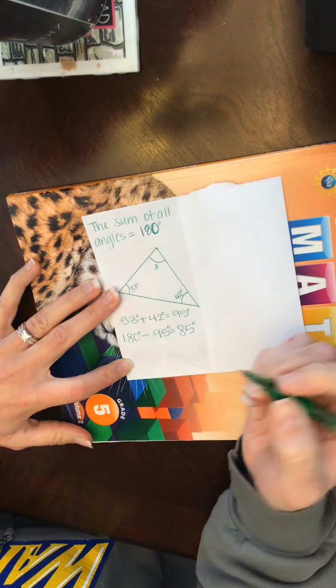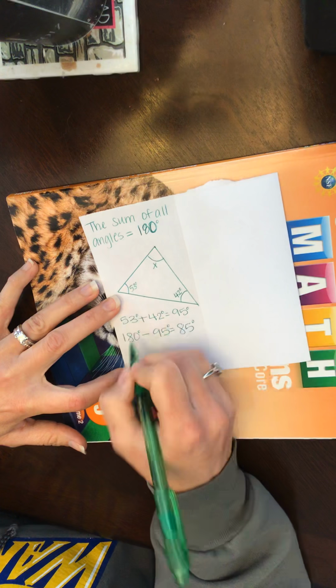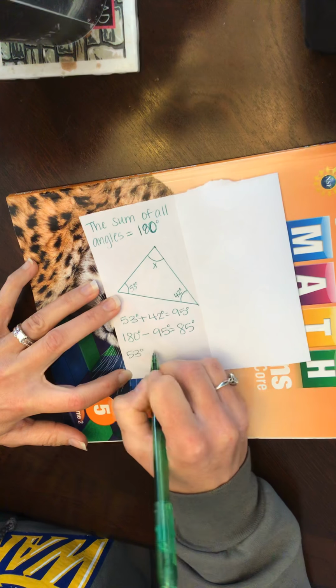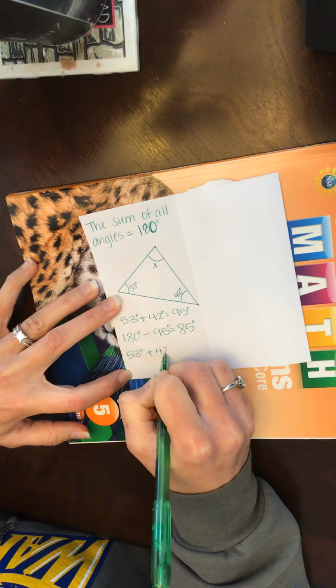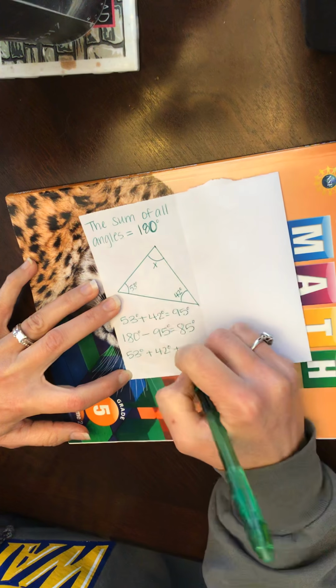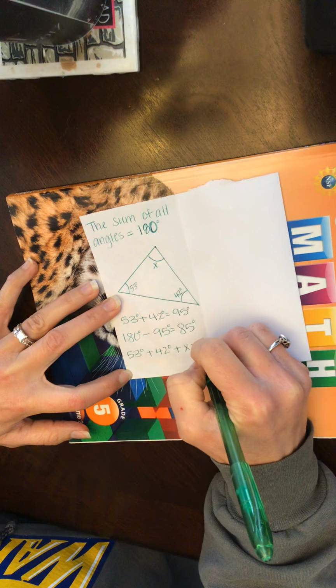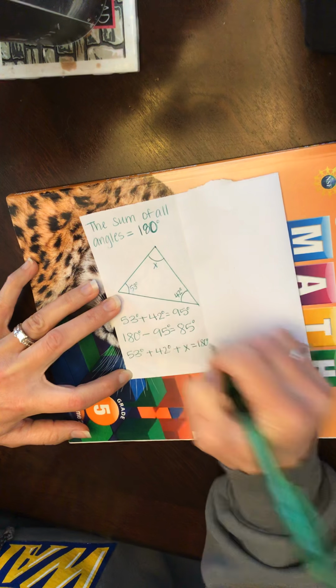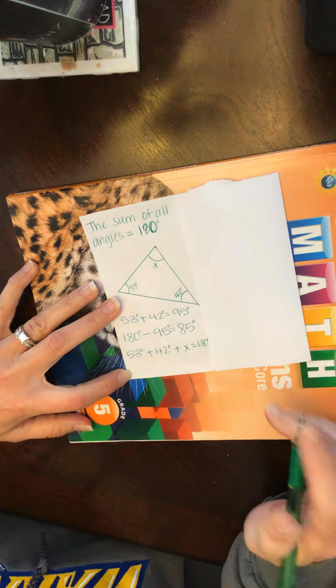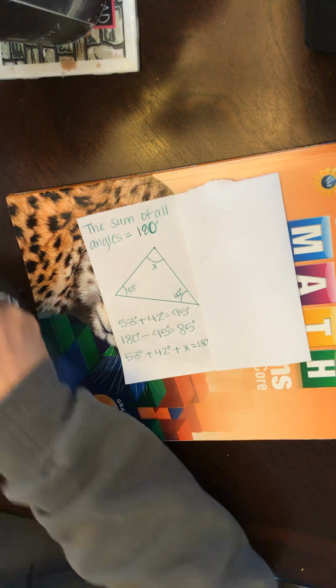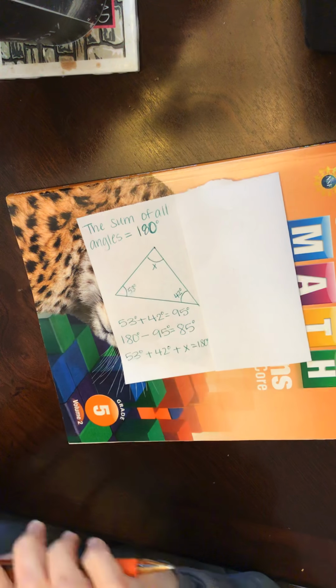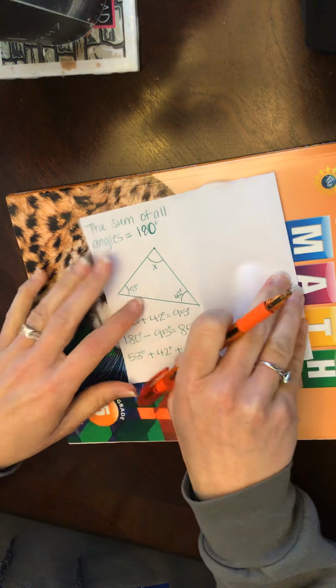Okay, so your formula up here would have been 53, I'm going a little backwards, plus 42 degrees, plus your third angle of x equals 180. Simple enough, right?